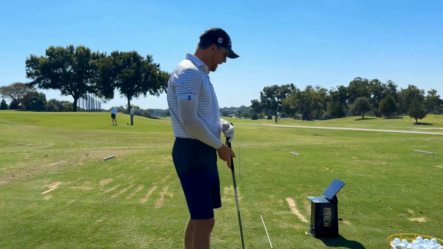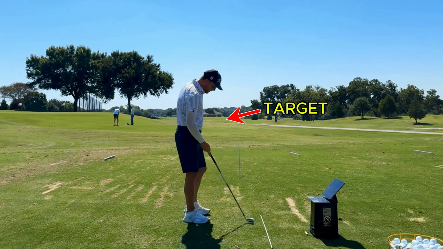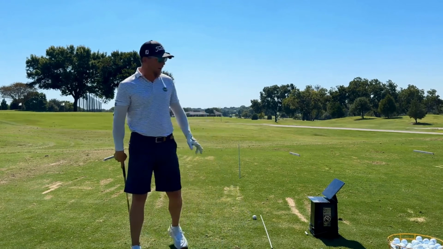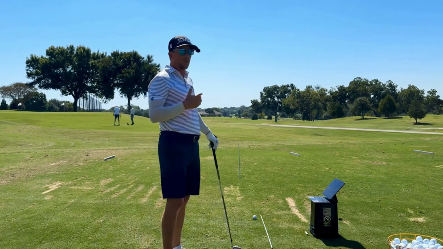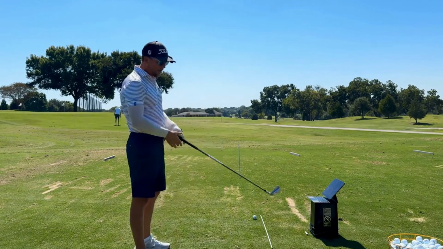So I've got TrackMan set up, we've got a target out there, and anytime I'm trying to work on curving the ball, I almost always have a station set up where I have a stick on the target line, because it helps me visualize where the ball is going to start and then where I want it to finish. So I'm going to start out by hitting a 6-iron.